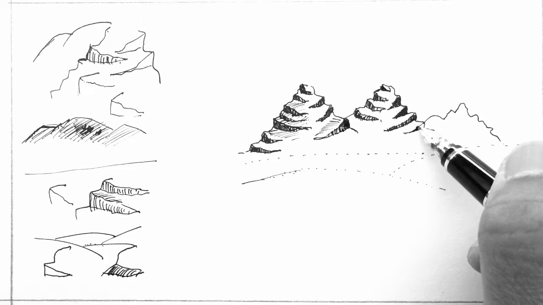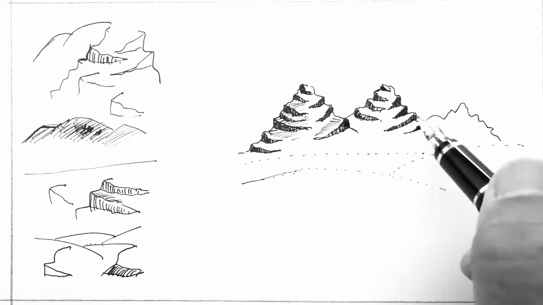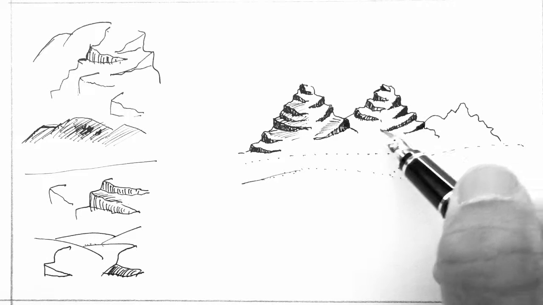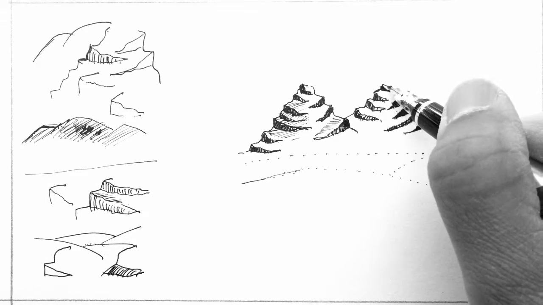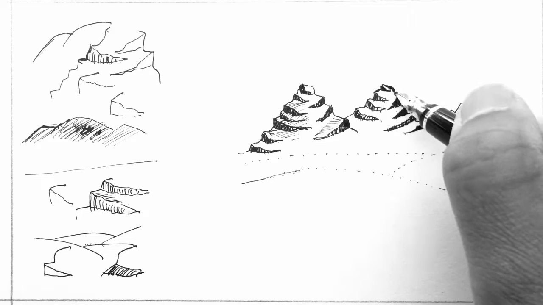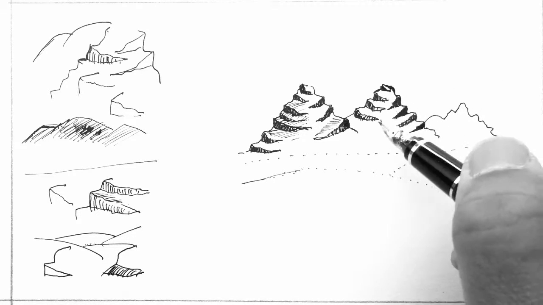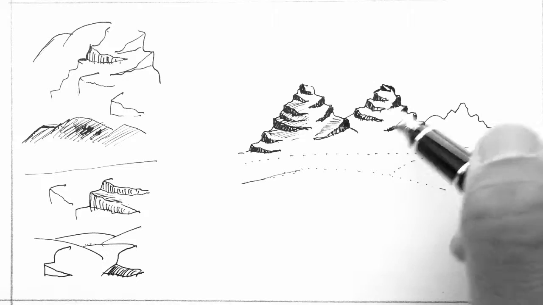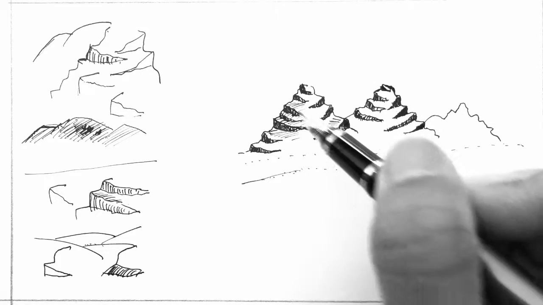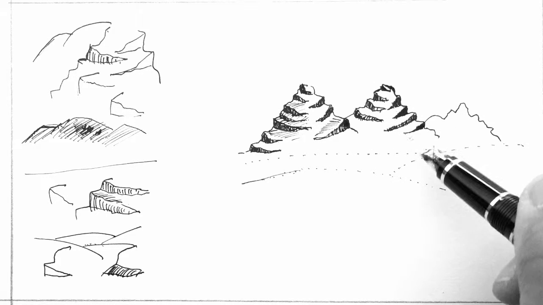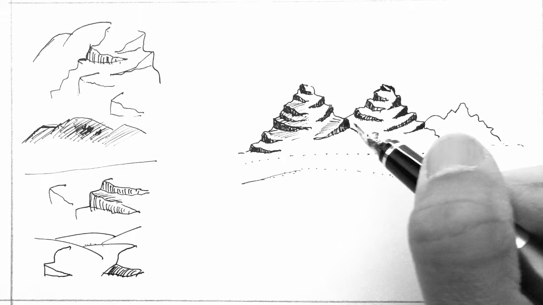So essentially, what we're doing is defining our mountain as consisting of a series of vertical and horizontal planes, and that is giving a definition to our mountain, and giving more of a sense of feature for the mountains. Essentially, by bringing out these explicit planes, vertical and horizontal, now our mountains are acquiring a bit more interest.